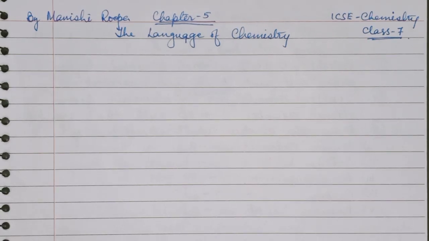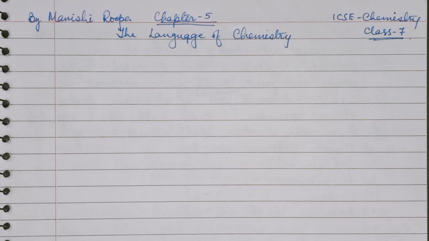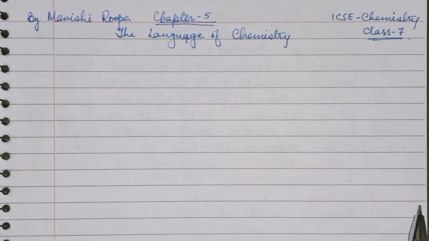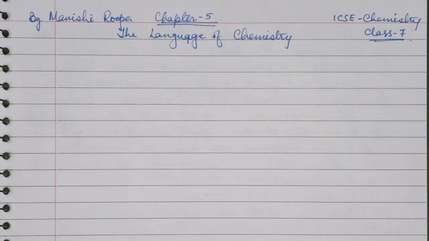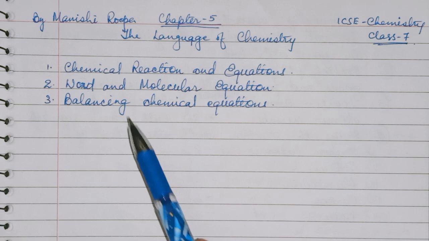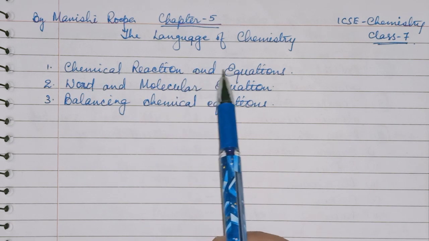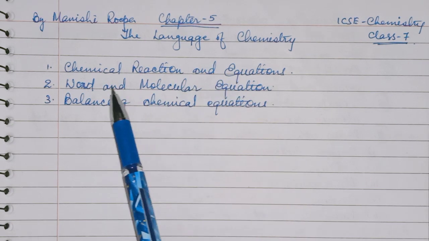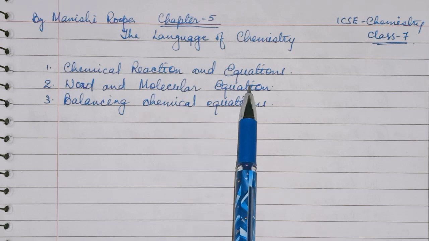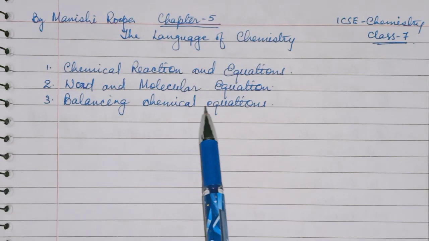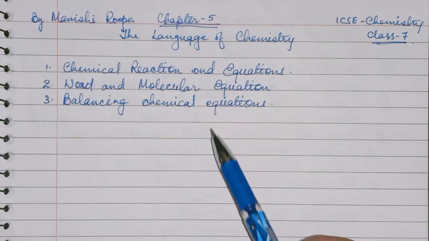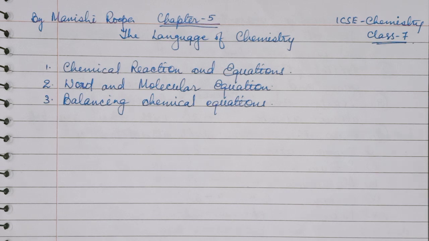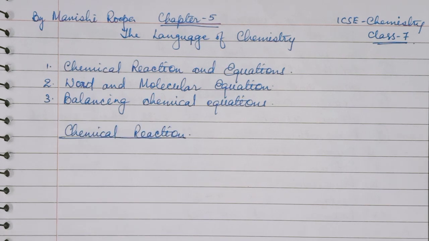Hello children, I am here with another chapter of chemistry, class 7th, that is the language of chemistry. In this chapter we will learn about chemical reactions and chemical equation, word and molecular equation, and balancing the chemical equation. Okay, let's start with chemical reaction.